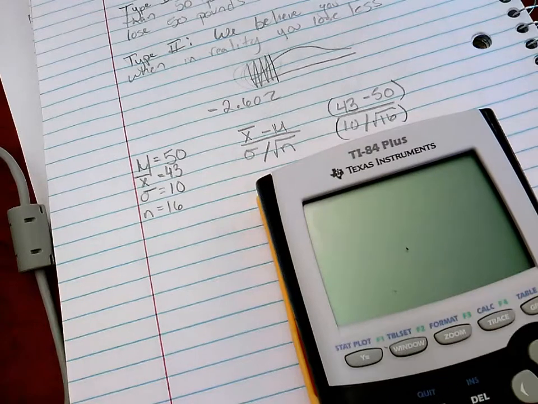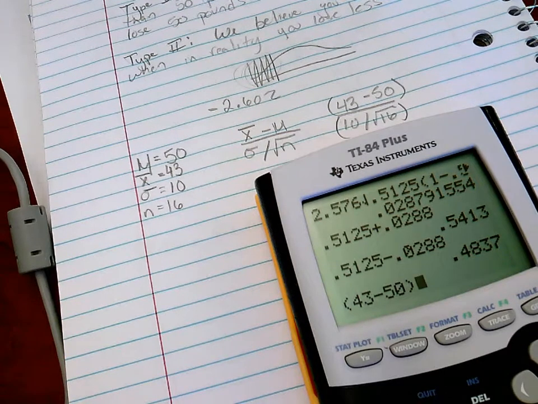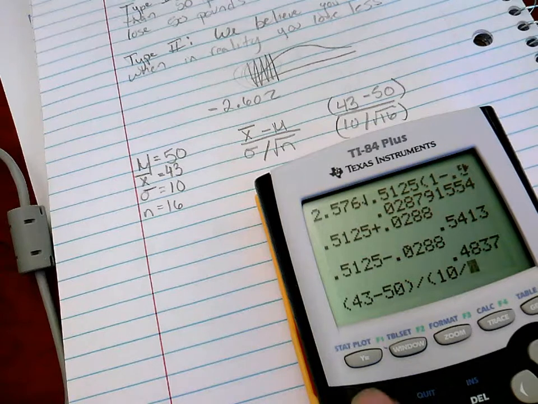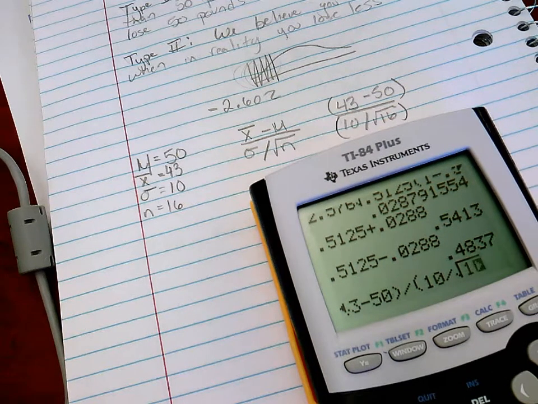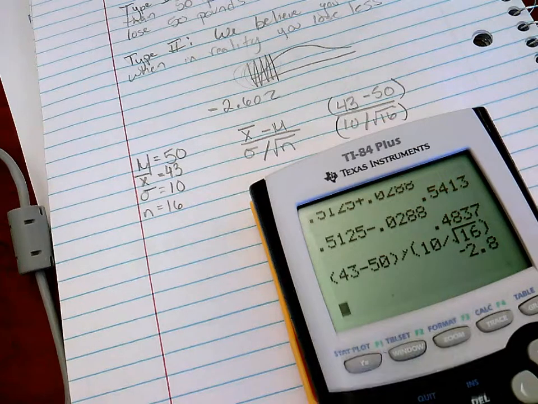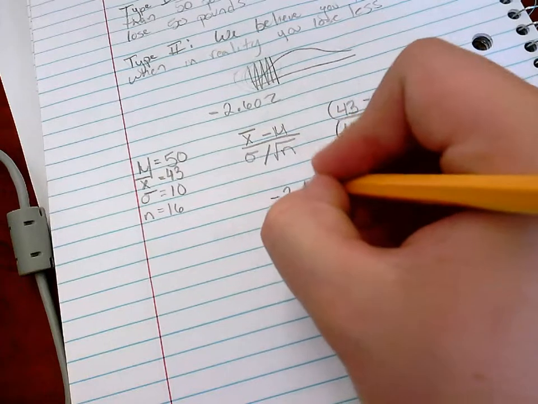So we put 43 minus 50, divided by 10 divided by the square root of 16, and we get the answer, negative 2.8.